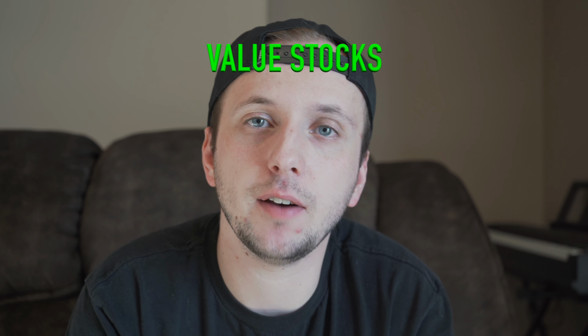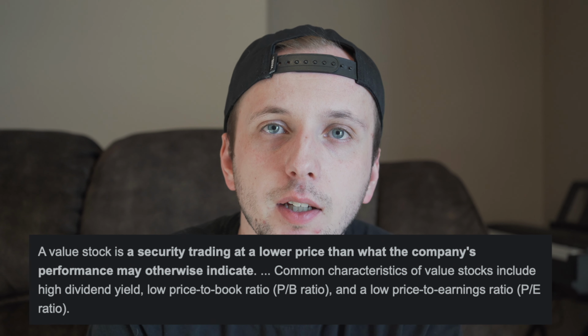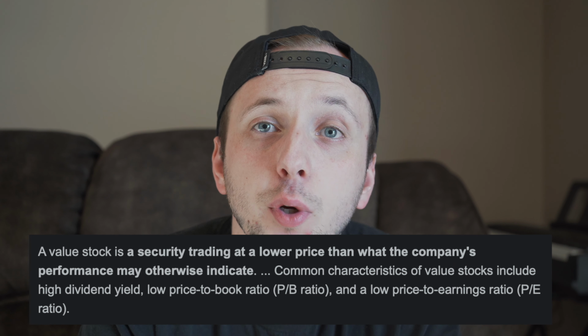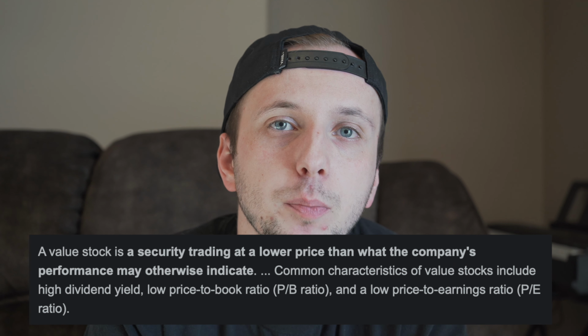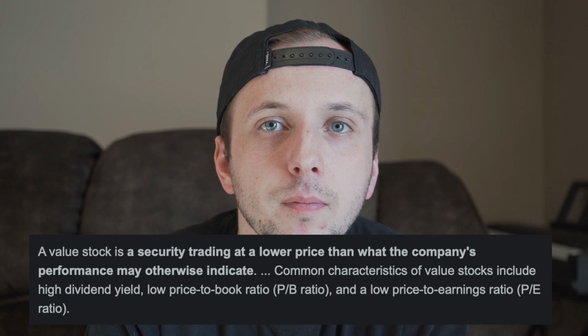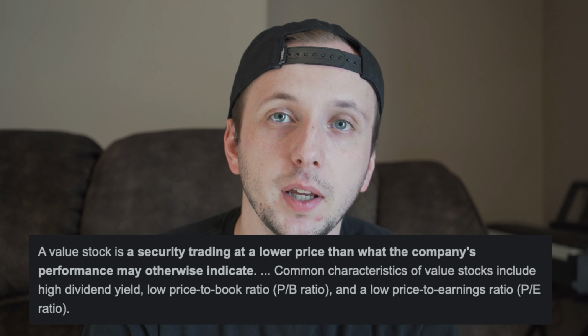Alright, so next up we got value stocks. A value stock is a security or a stock trading at a lower price than what the company's performance may otherwise indicate. Good examples of value stocks are banks. You can identify these stocks by their low PE ratio.